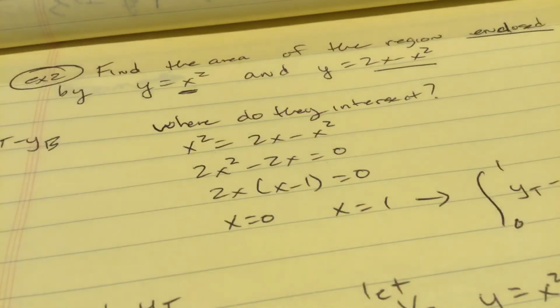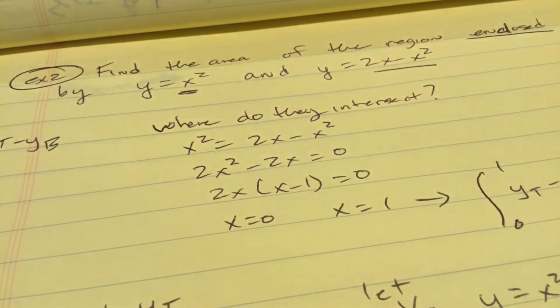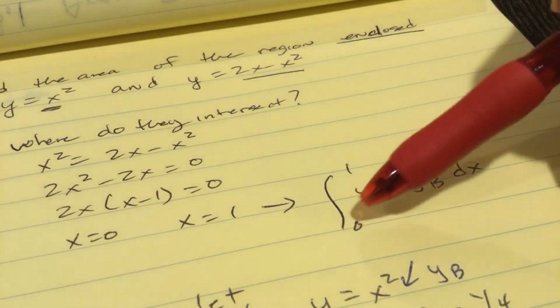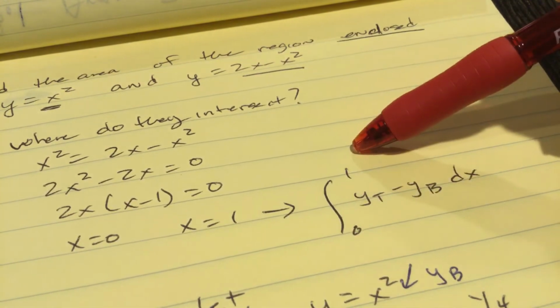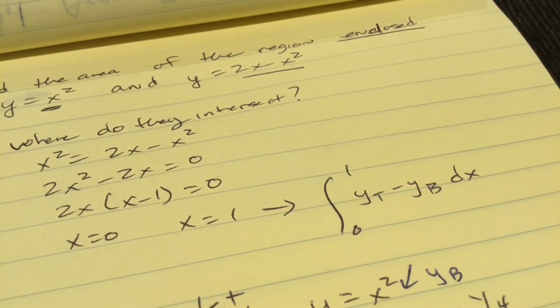So set x squared equal to 2x minus x squared. As I've done, I moved everything over to the left, factored out the 2x. They intersect at x equals 0 and x equals 1. So at least I know the bounds. My bounds will be 0 to 1. Y top minus y bottom dx. I know that for sure.